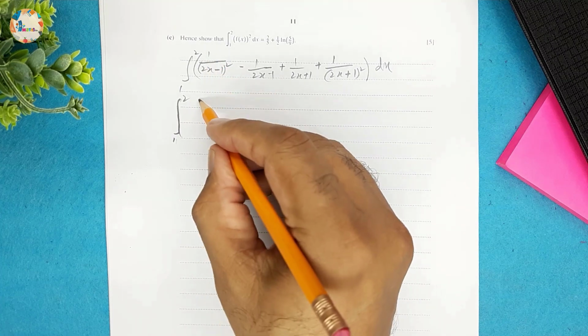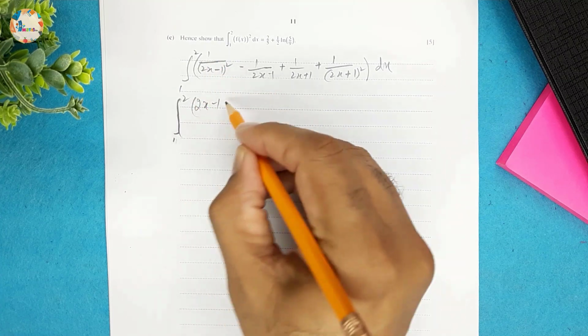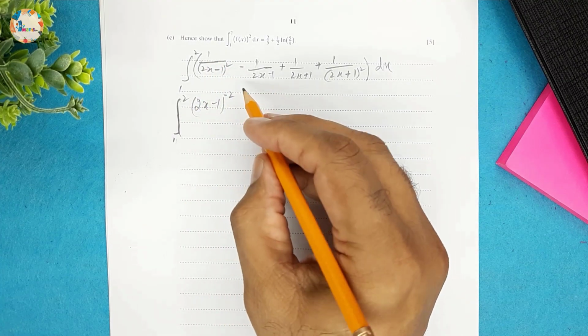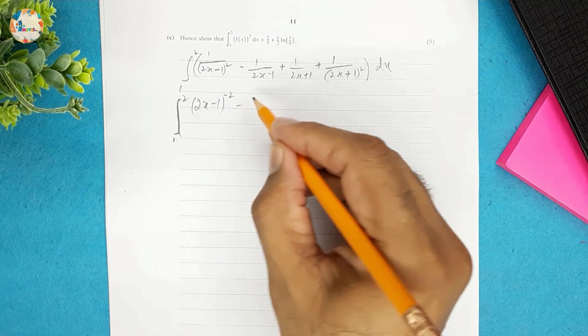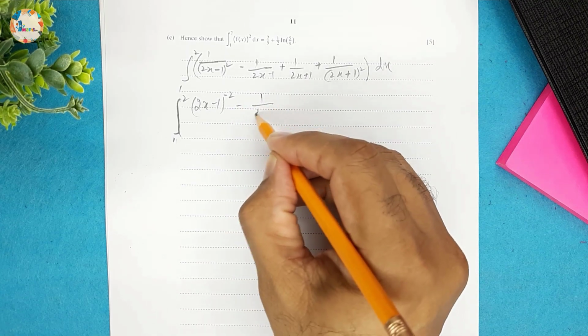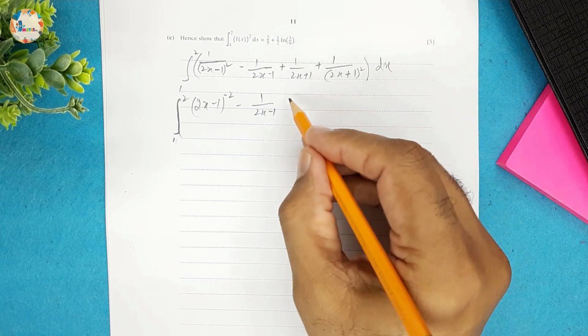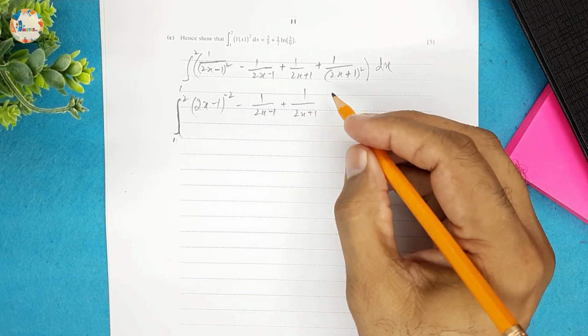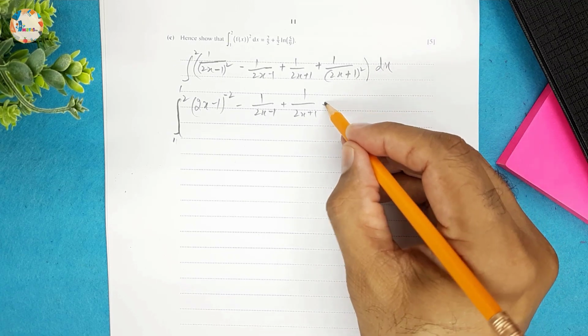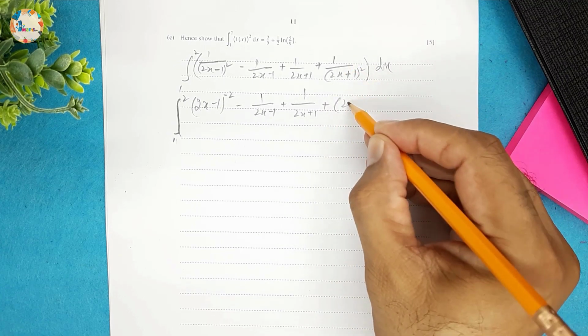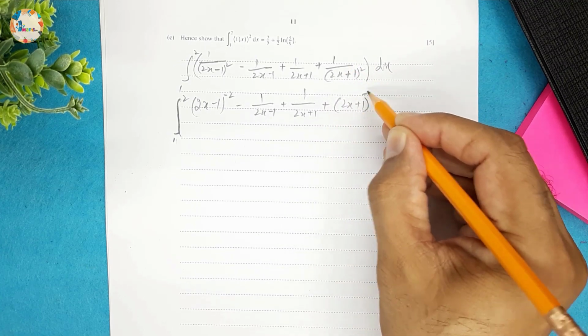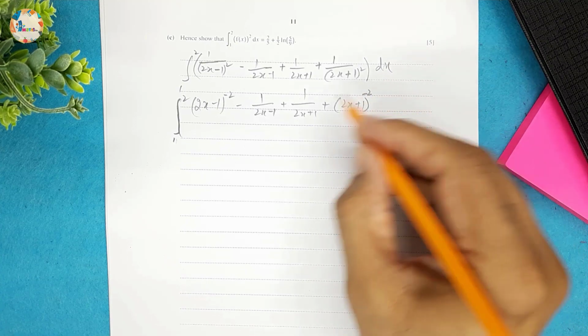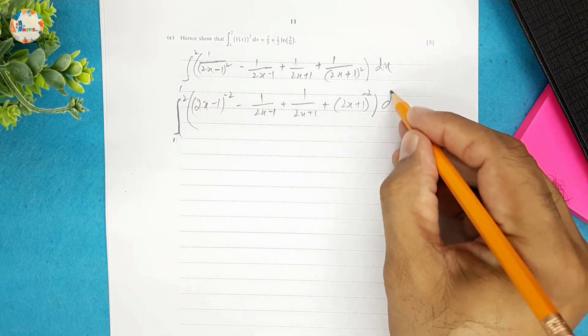We will shift this up, so (2x minus 1) to the power minus 2, then minus 2 over (2x minus 1), plus 1 over (2x plus 1), and plus (2x plus 1) to the power minus 2, dx.